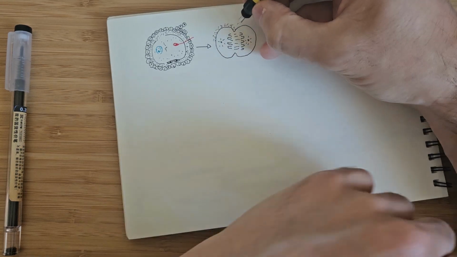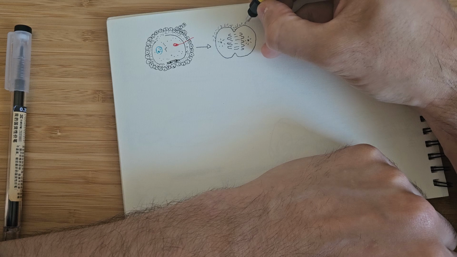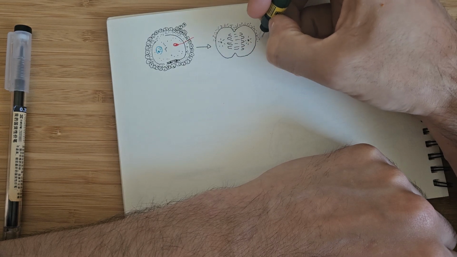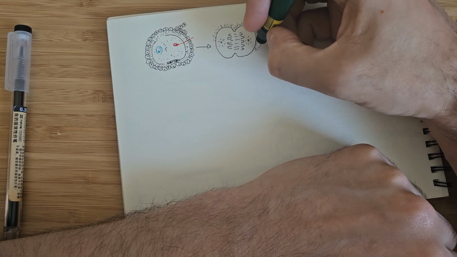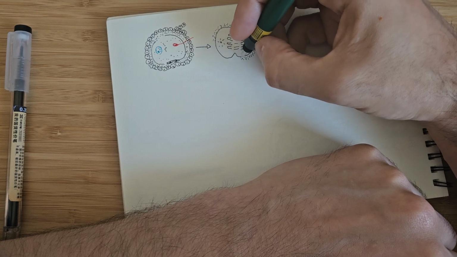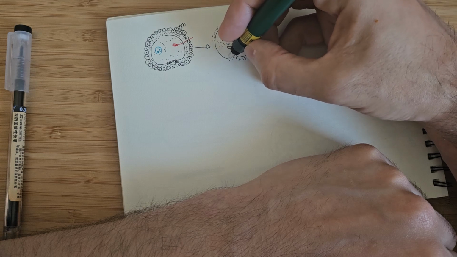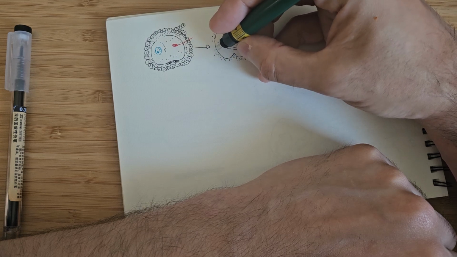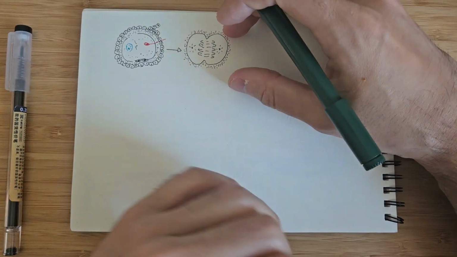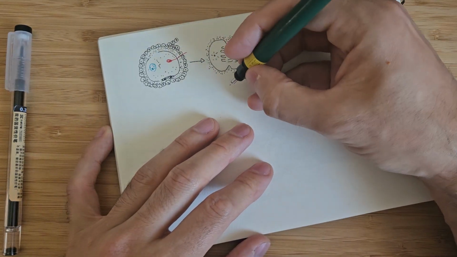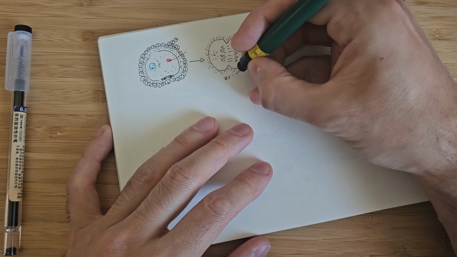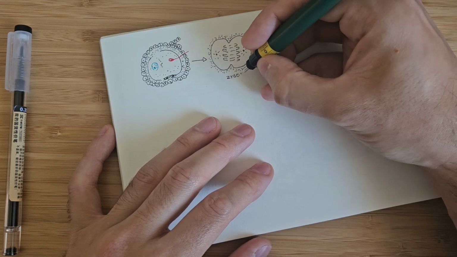I really like his style. I actually do some illustrations using this style as well. Okay, so here we have the zygote. Let me just write here, then it will be easy for you to see.